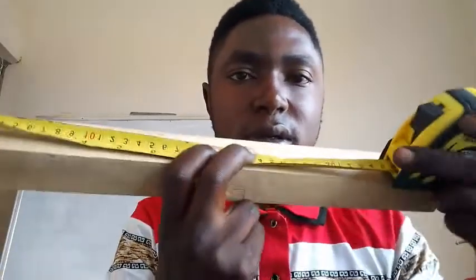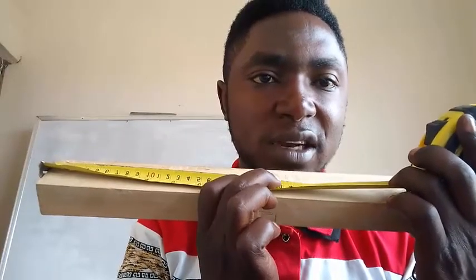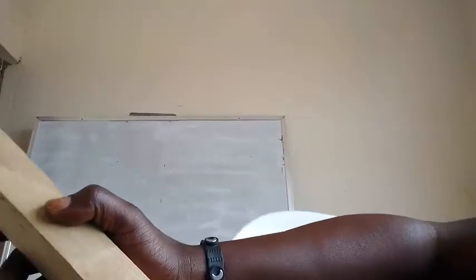You measure it and put a point where you want to cut that wood, exactly using a pencil. After identifying the point with the pencil, you can now use one of the measuring instruments known as the tri-square at that point.